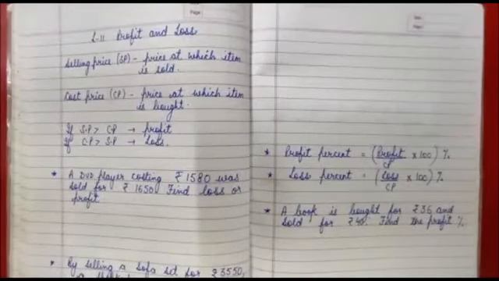Today I am back with you all with another new video of our new chapter, Profit and Loss. This chapter we have already started in the online class, but I have made this video for all those who have not attended any of the class. So this video will help them to understand the different questions related to profit and loss.